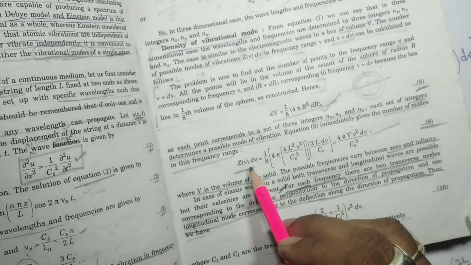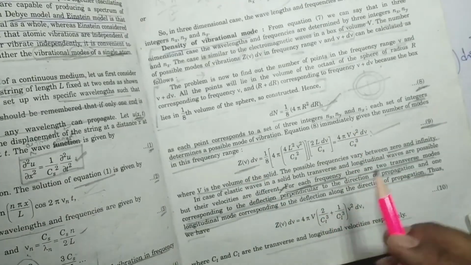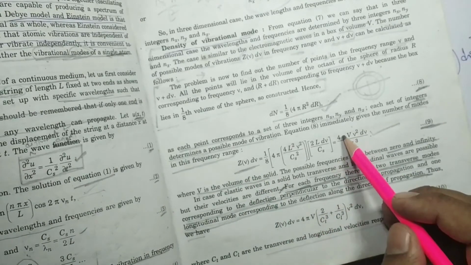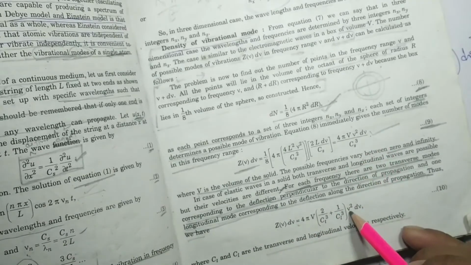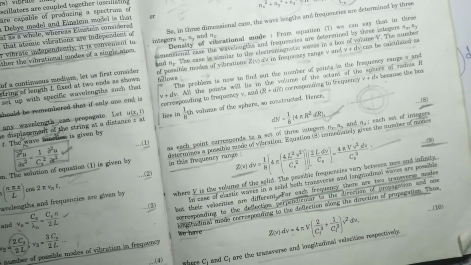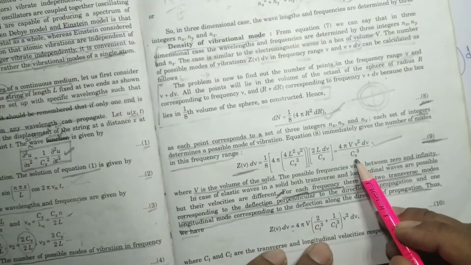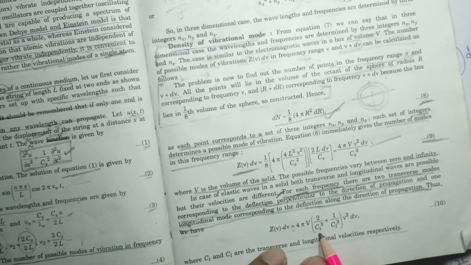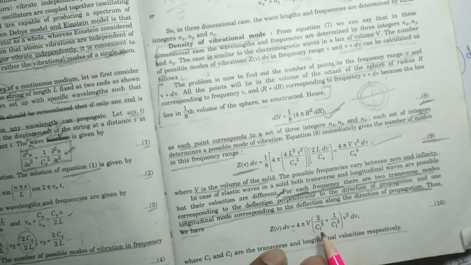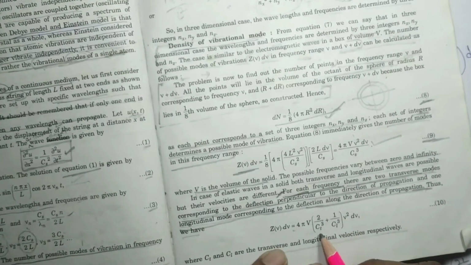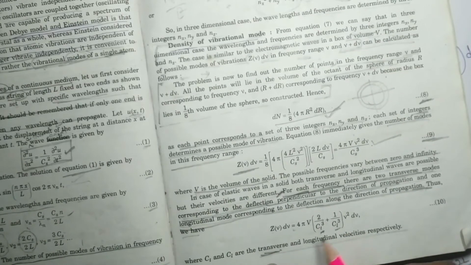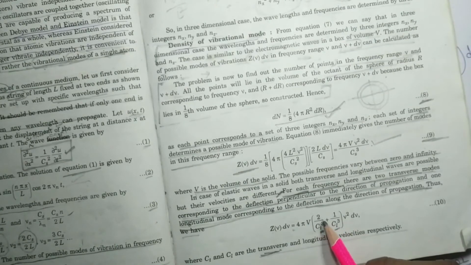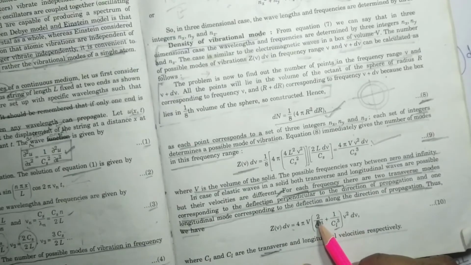So only for that, z mu d mu further can be written as z mu d mu equal to 4 pi v taken outside, and mu square d mu taken this side. Then here this 1 by c cube is written as 1 by c cube, 2 by Ct cube plus 1 by Cl cube. Why? This Ct belongs to your transverse wave, Cl is the velocity of longitudinal, and this is 2, it is written because 2 modes of vibration are possible in case of transverse modes.